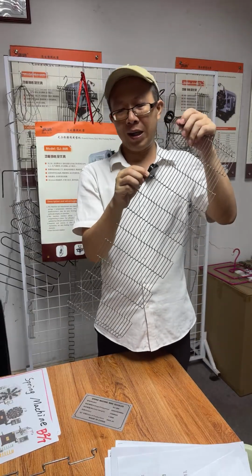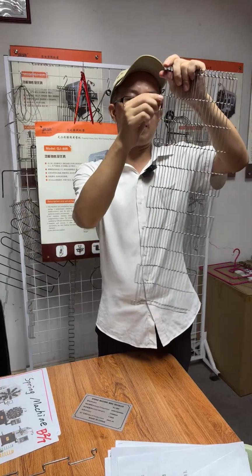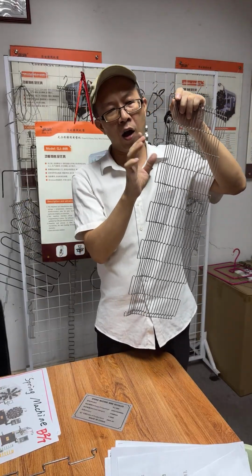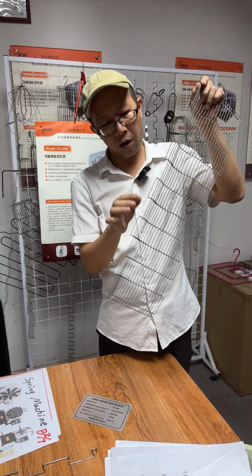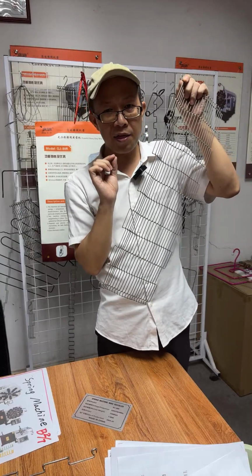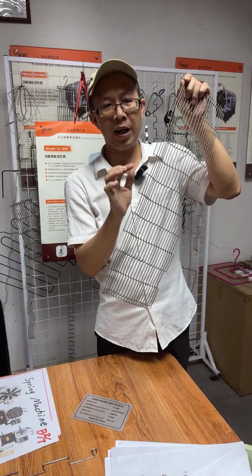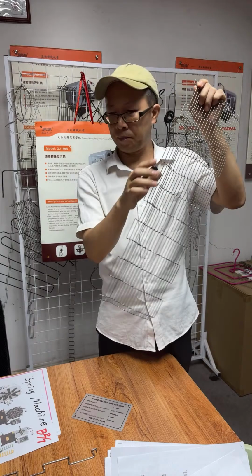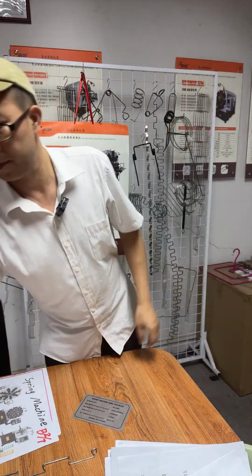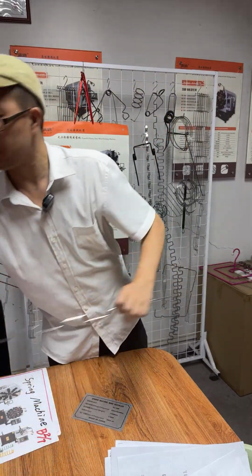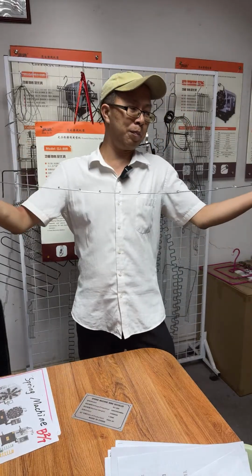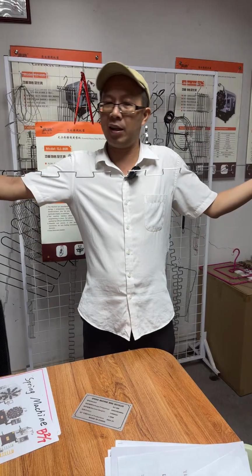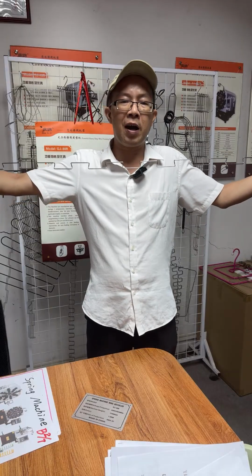For example, this one, the single unit, takes time around 28 to 30 seconds per piece. And this one, we made it, bending it to a length of 1.5 meter.